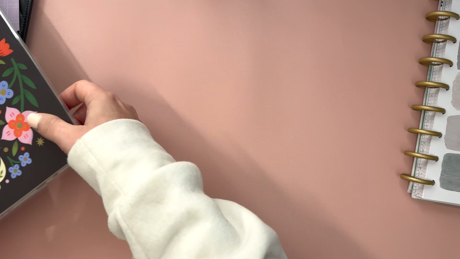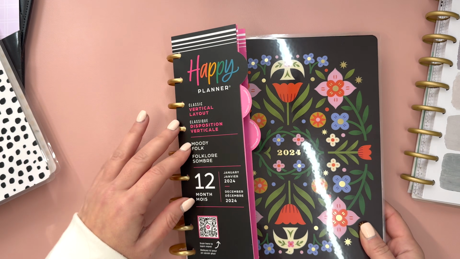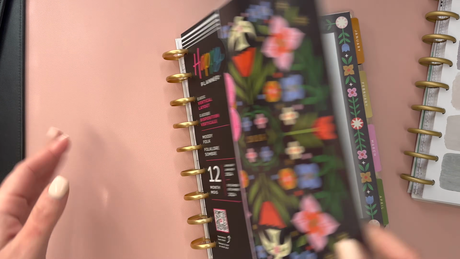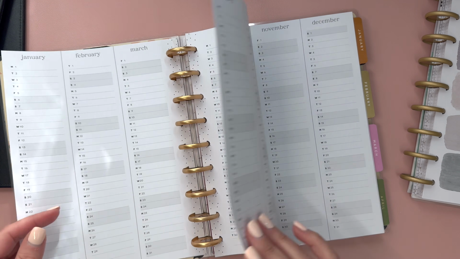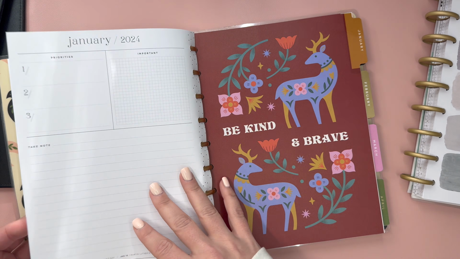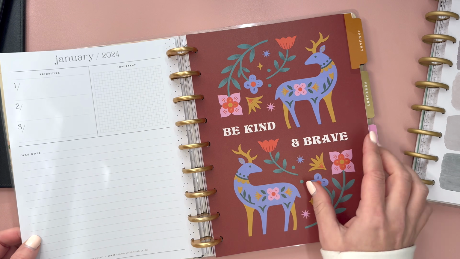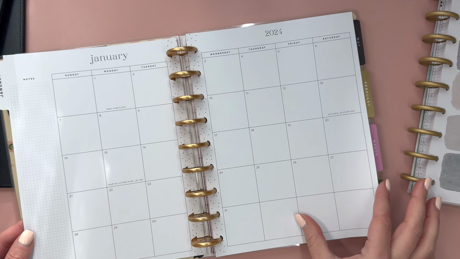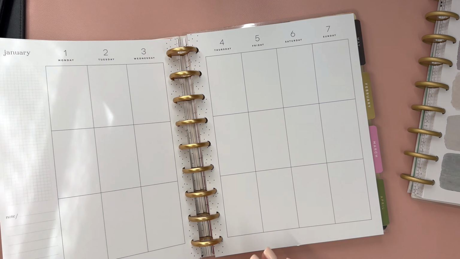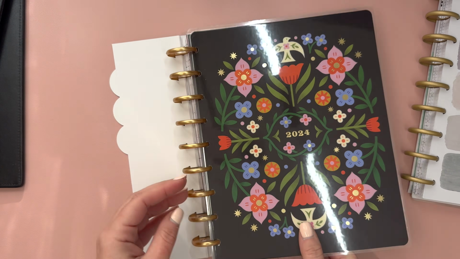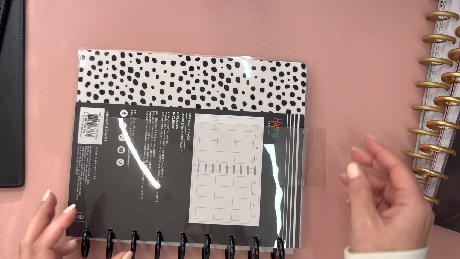Now there's this planner, which is Moody Folk vertical layout. This has everything I need except I don't like the dividers, but it has neutral currently page, neutral monthly, neutral weekly. So we're going to be combining them a little bit. Now, of course, I don't like the discs. So I do have an additional Kind and Wild.